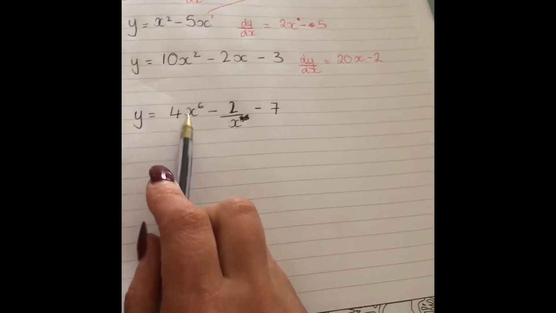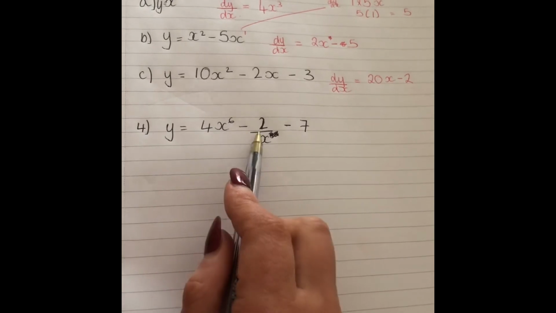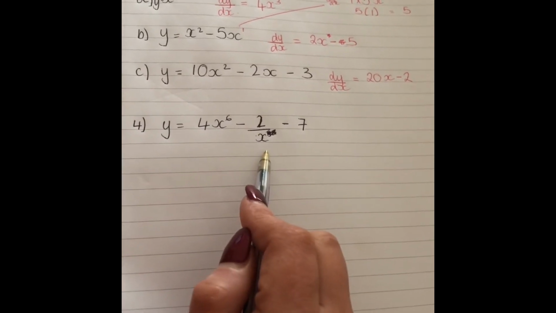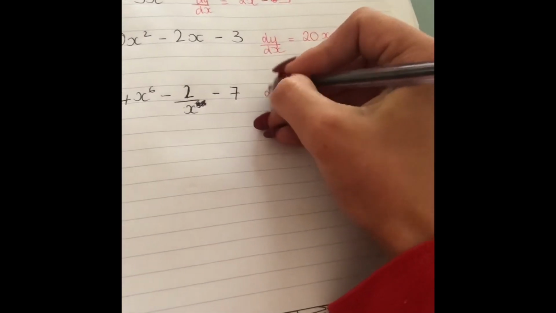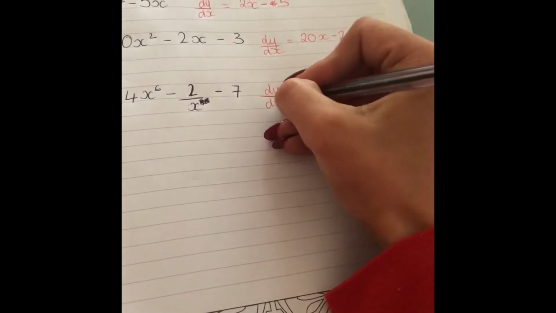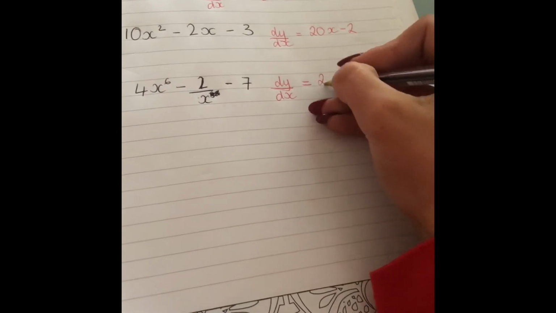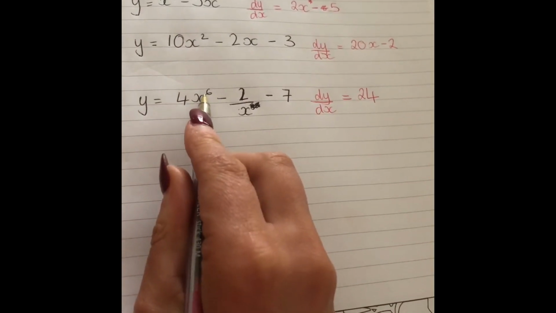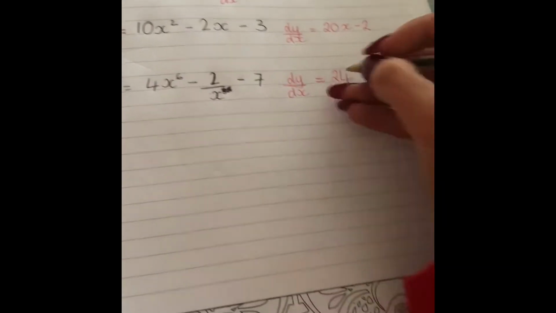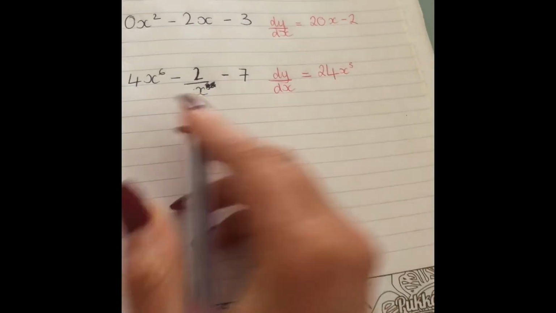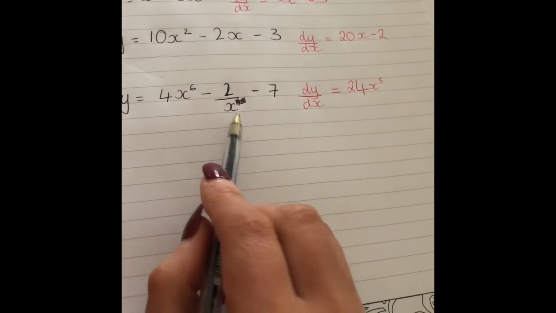The next one, I've got 4x to the power of 6 minus 2 over x minus 7. So dy over dx equals 6 times 4, 24. I'm going to get rid of 1, so 6 take away 1 is 5, 24x to the power of 5. Now I've got 2 over x.